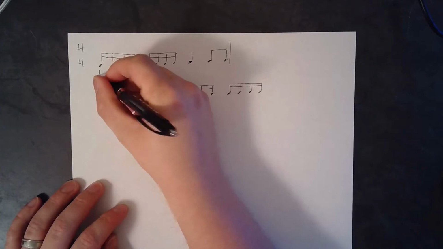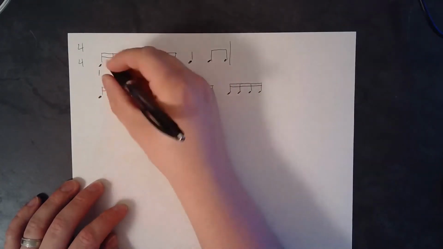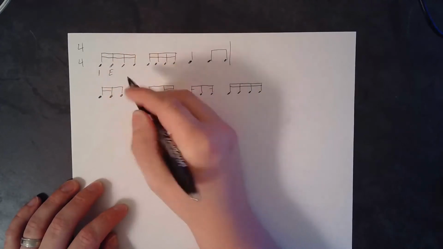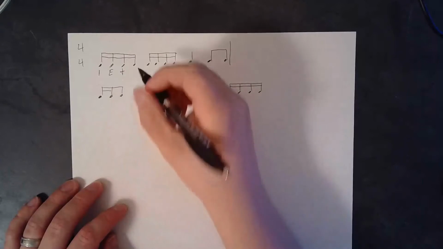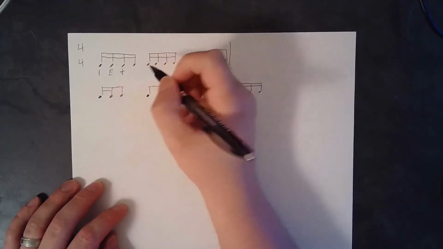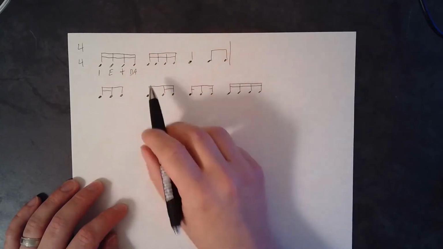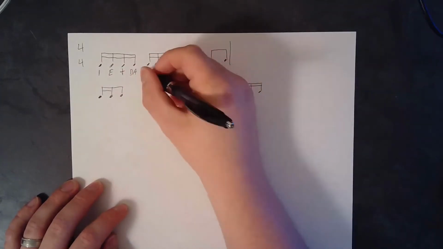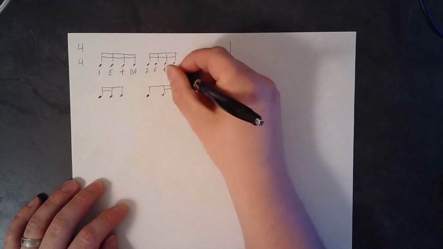I'm going to start with count 1, and then my next 16th note is E. My next 16th note is my and, just like my 8th note used to be. Now, and my last 16th note is da. Continuing on to count 2, 2, E, and, da.